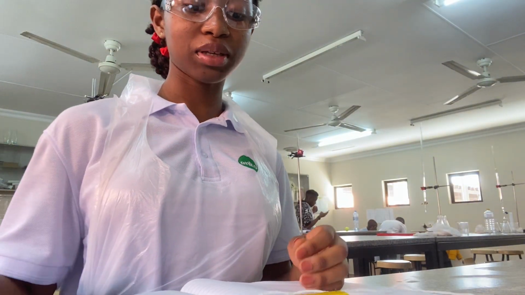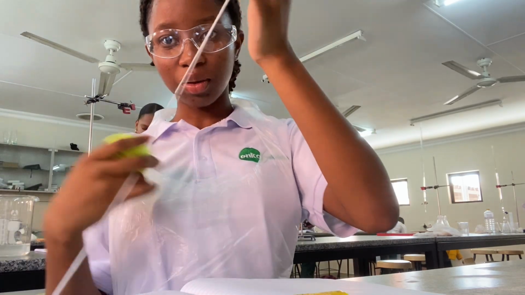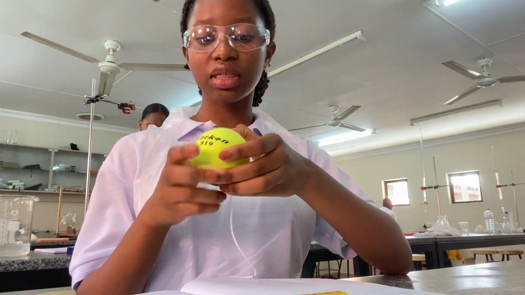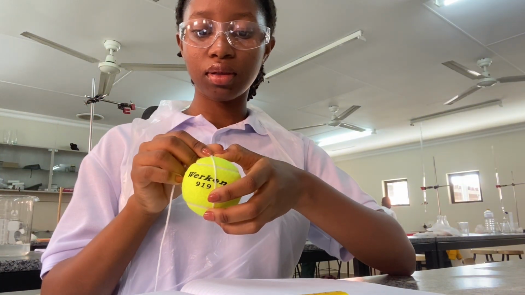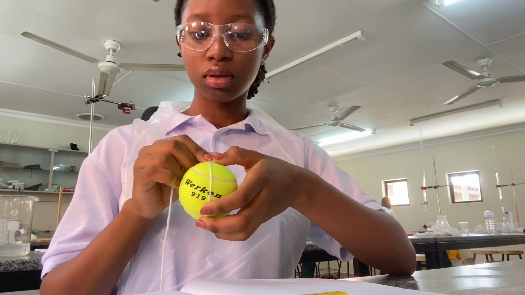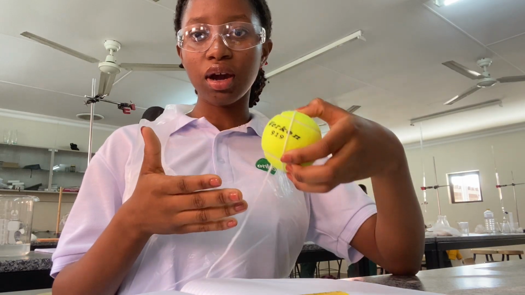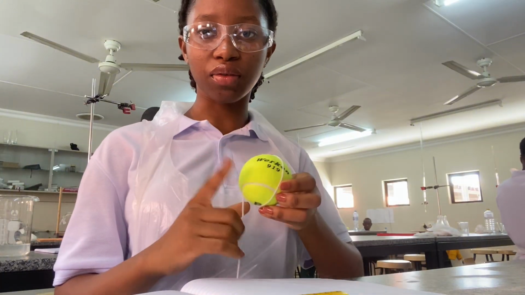The first step is to grab the ball and wrap the string around the ball so that we can measure the circumference. We are doing this so that we can get the circumference, which will then be used with a formula to calculate the radius of the ball.